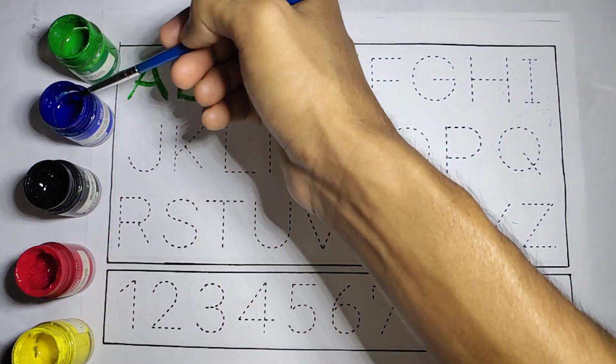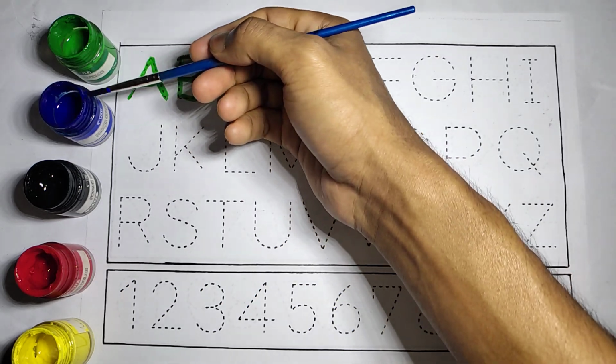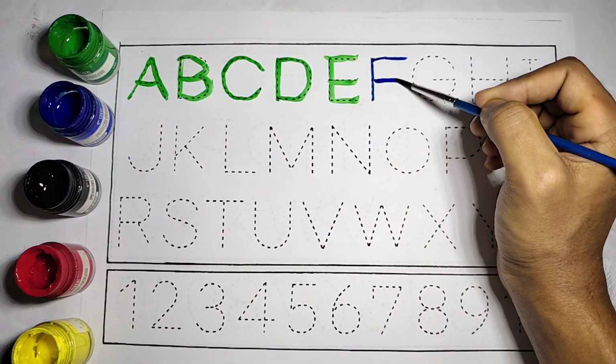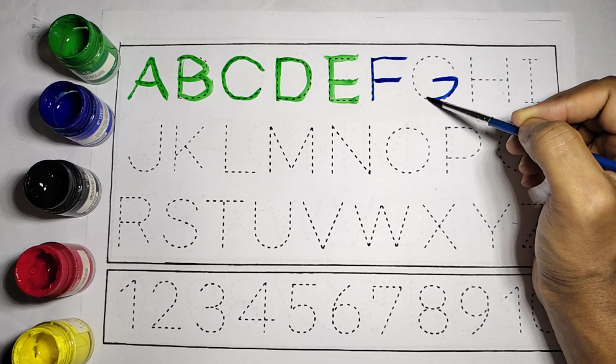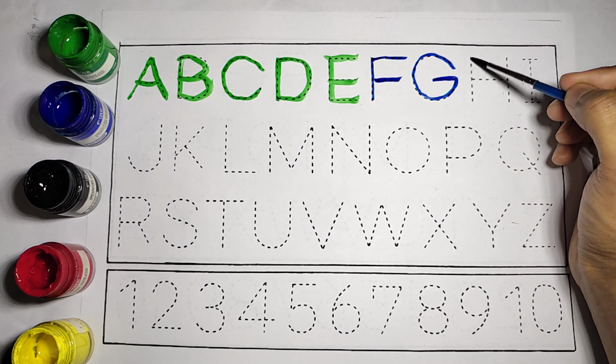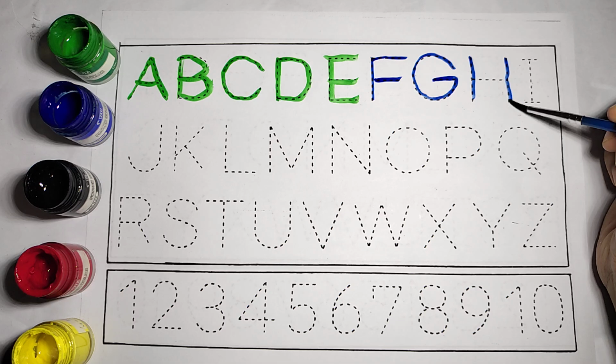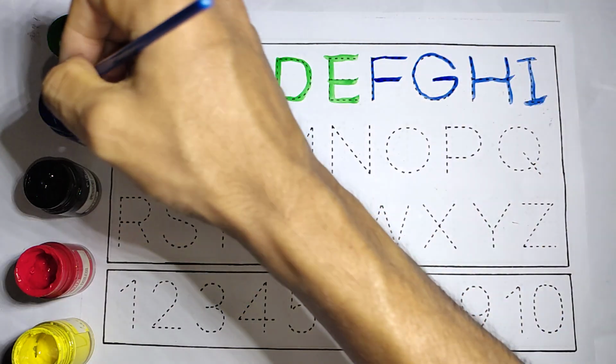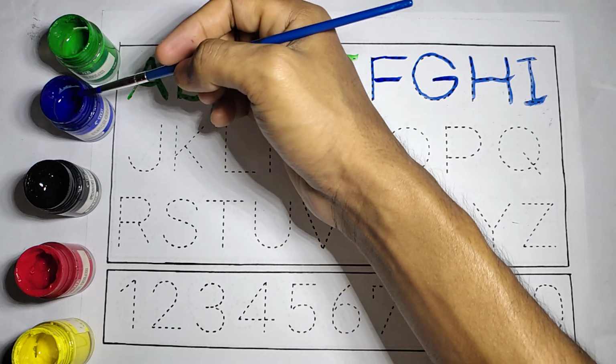Now we use the color of blue. F for fish. The next one is G. G for gorilla. The next one is H. And now we draw I. We again use blue color.